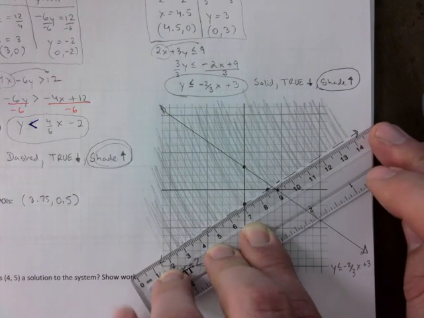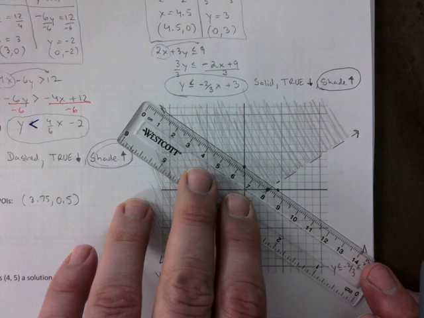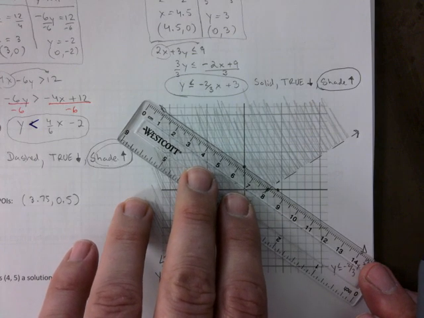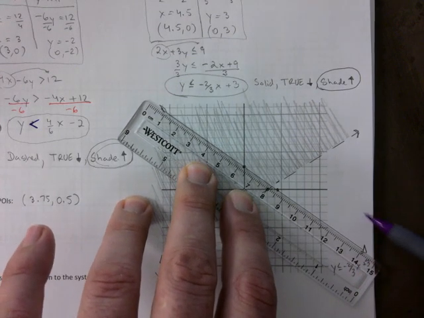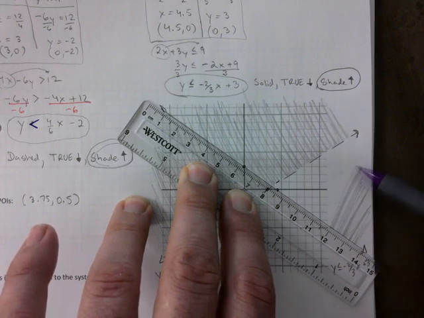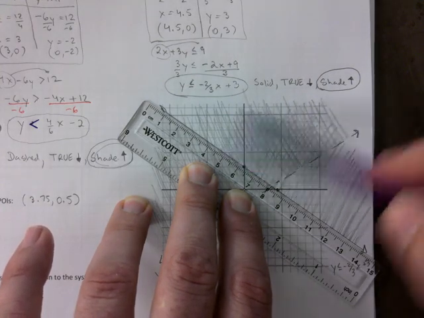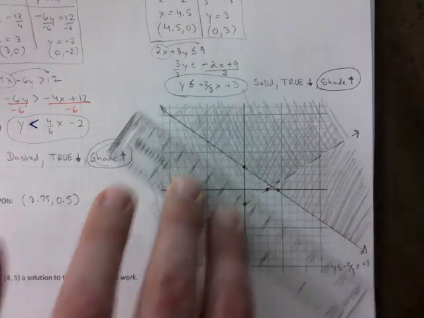What is the other line? It's this one here. So everything above that one is shaded. So you grab your ruler, line it up. Everything above.